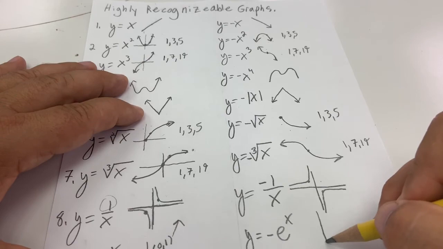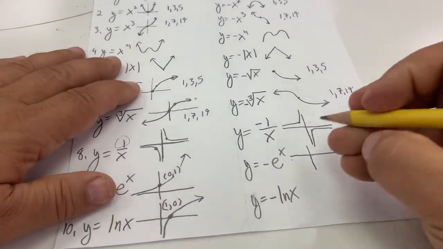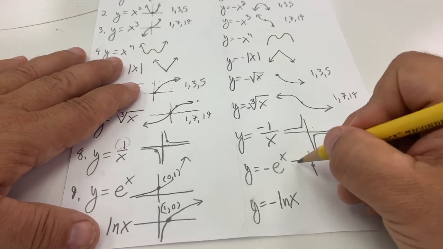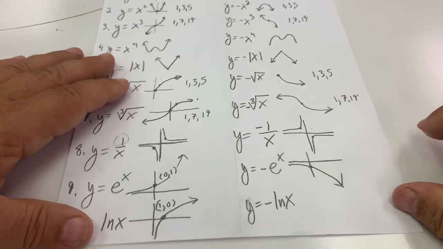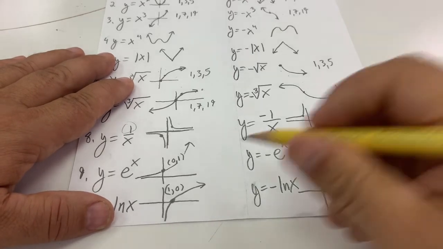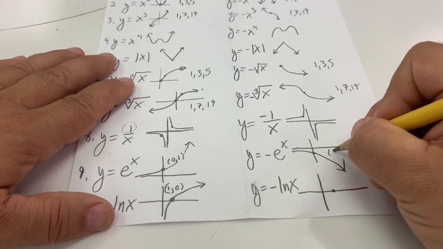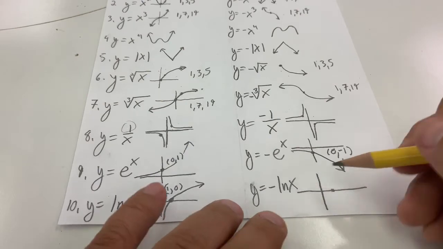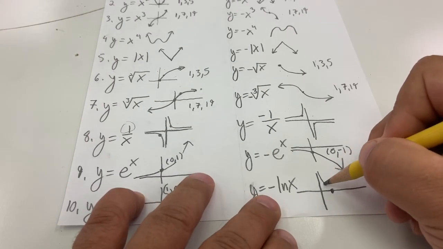E to the x is a growth, but because it's negative e to the x, it gets flipped over the x-axis. So instead of going through 0, 1, it's going to go through 0, negative 1. And then go downhill. Negative ln x is going to go through 1, 0. But instead of growing gradually, it's going to decay gradually.